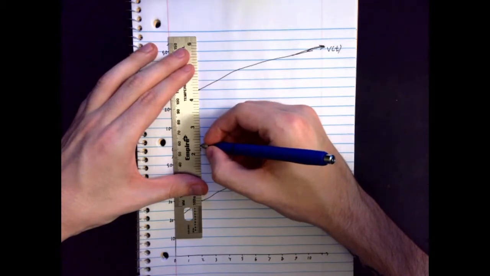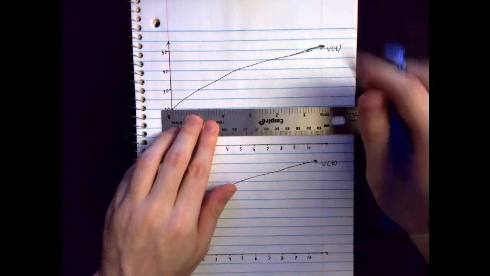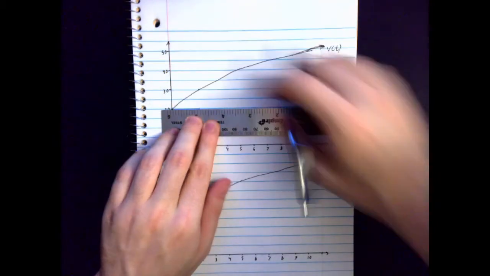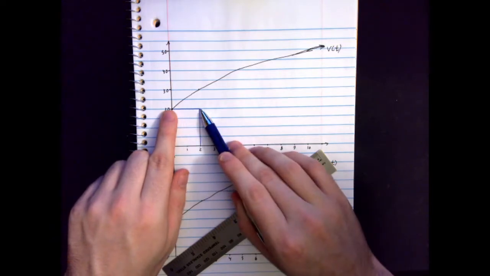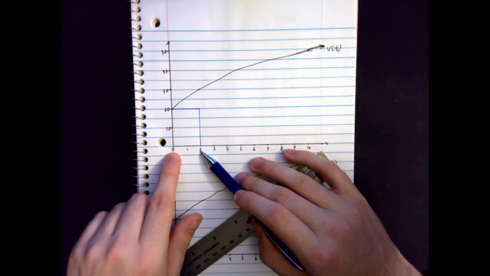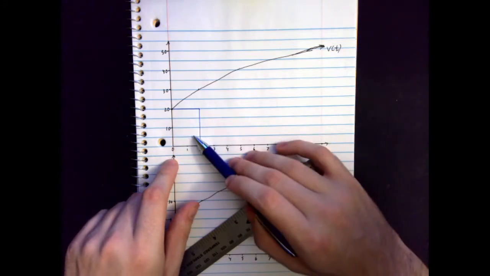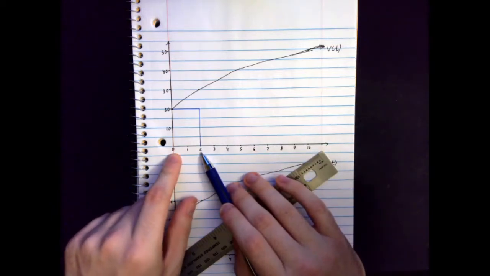We're actually just computing the area of a rectangle, like so. I took my lower bound of 20 and used it throughout the entire interval, and then my interval had length 2, and so the area of this corresponds precisely to the distance that I traveled throughout this interval.